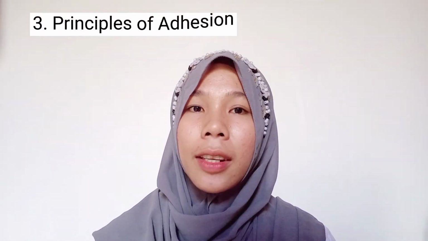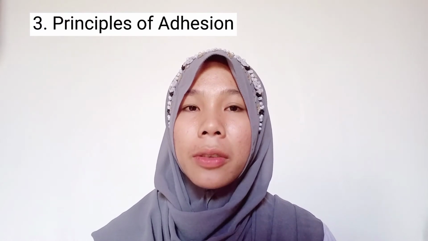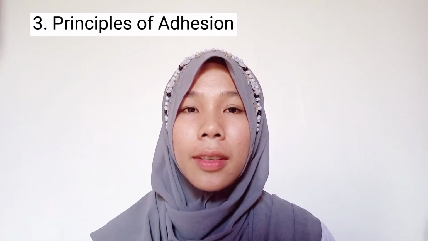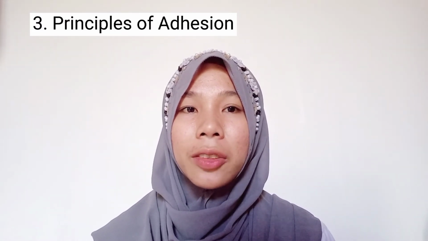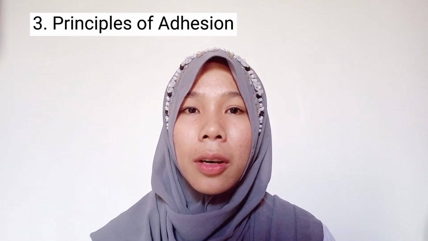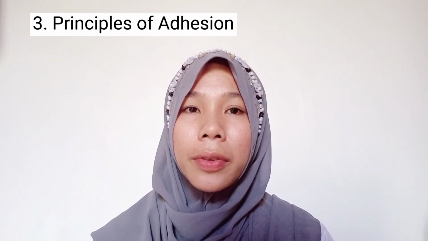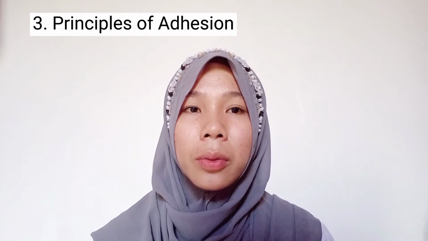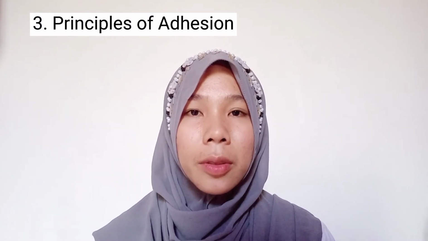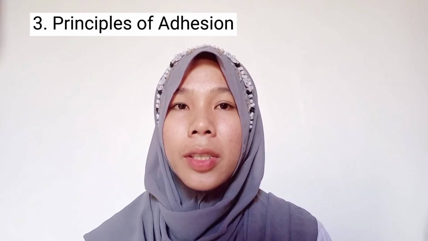So in number 3, which is the principles of adhesion, much of the finishing industry involves the electrostatic powder coating for the treatment of metal surfaces. However, this has expanded to include surface treatment of substrates such as woods and plastics.